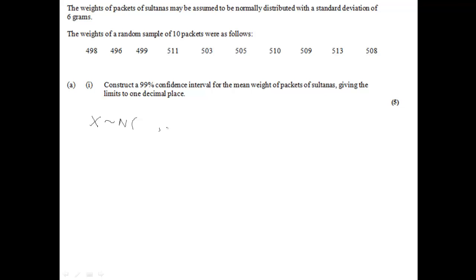We've not been given that, so we need to work that out. But we're told the standard deviation is 6, so the variance must be 6 squared. The first task will be to work out the mean. Well, we can work out the mean by adding all the values and dividing by 10, because we've got 10 values here, so n equals 10 for our sample size.